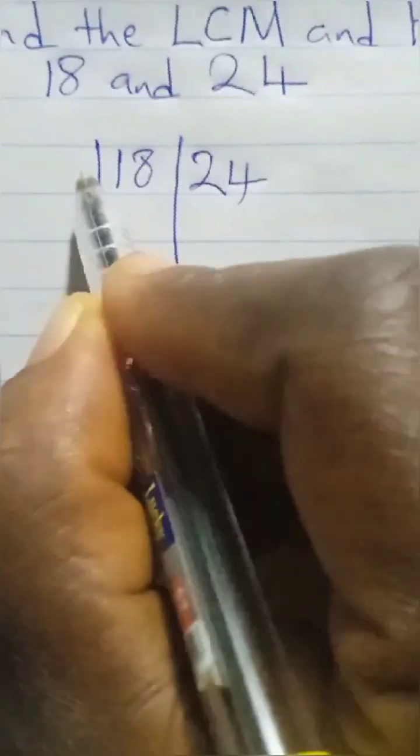Now, in using this method, I'm looking for HCF and LCM together. So in using this method, I will look for what to divide this and this together. Not what to divide either of them, but both of them. So 2 can divide both of them. If 2 divides 18, that will give me what? 9. If 2 divides 24, that will give me what?